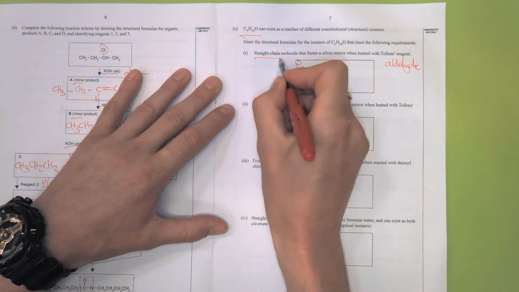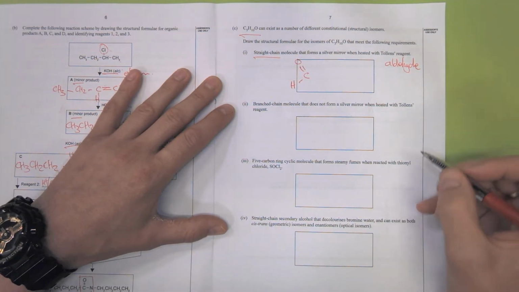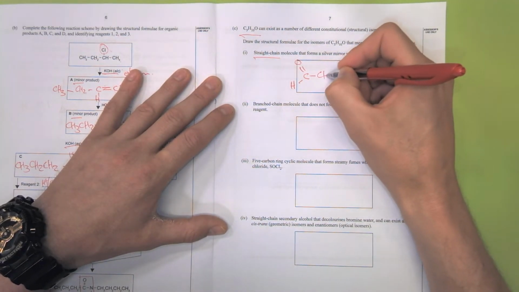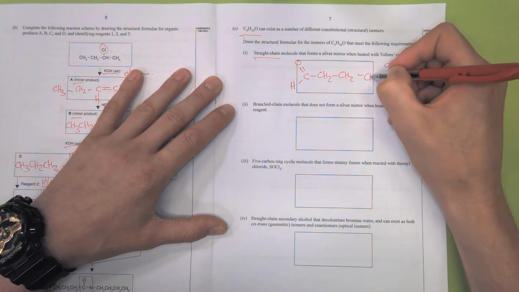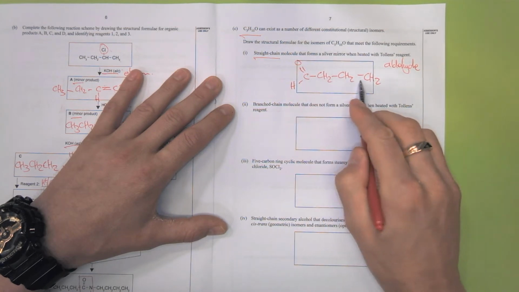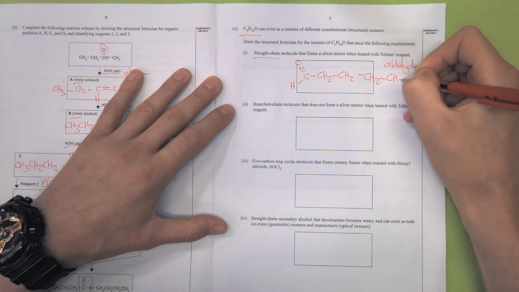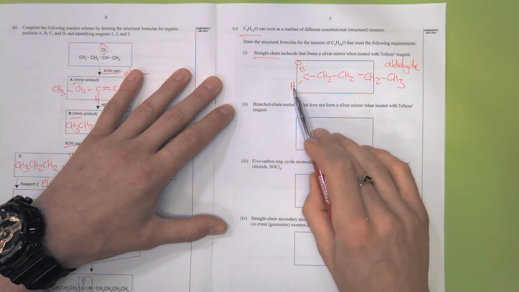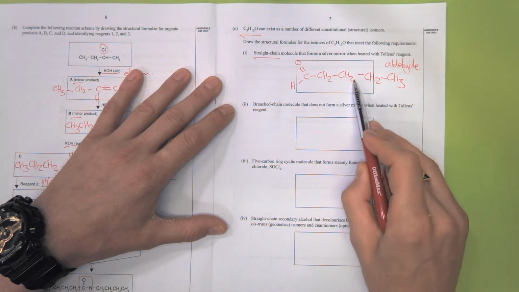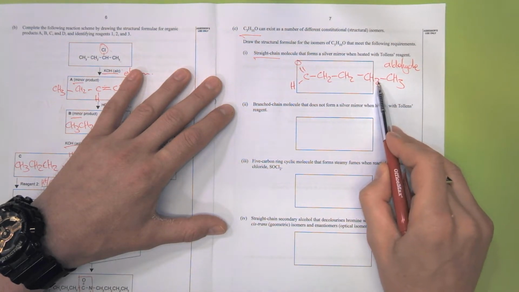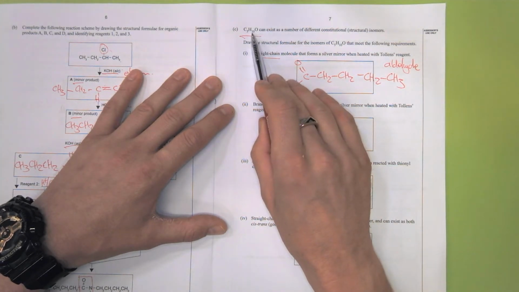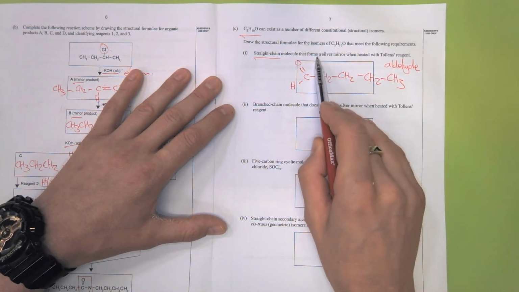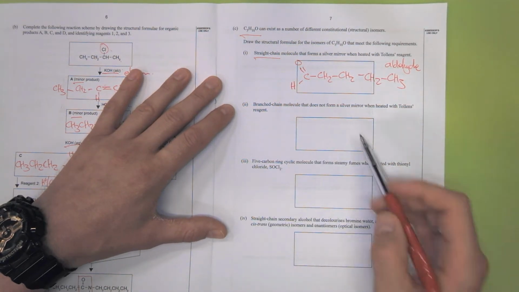And it needs to be a straight chain molecule. So CH2, CH2, CH2, 1, 2, 3, 4, and one more CH3. So count the hydrogens, 1, 2 is 3, 2 is 5, 2 is 7, and 3 is 10. C5H10O, straight chain, aldehyde forms a silver mirror.